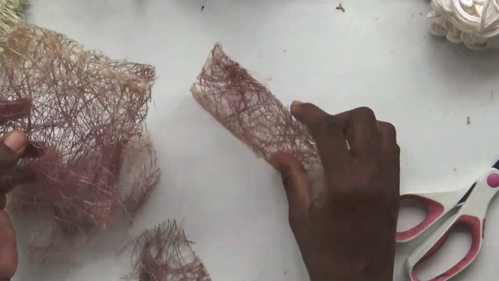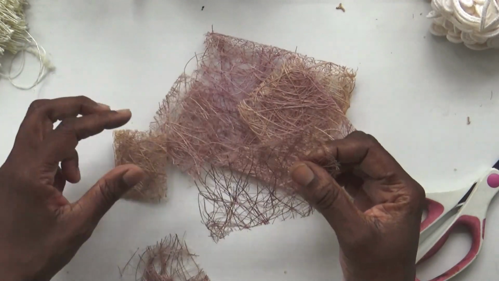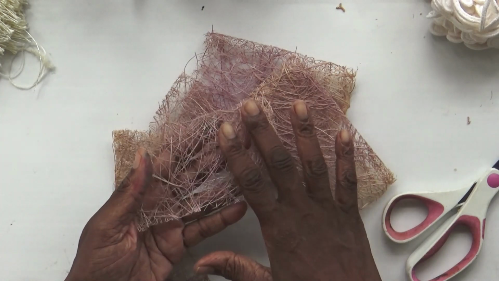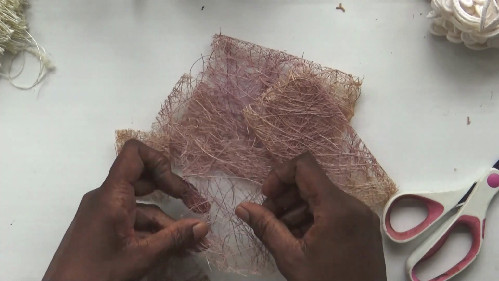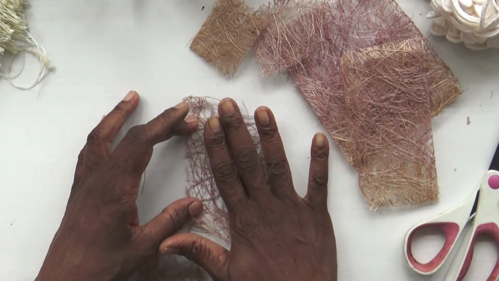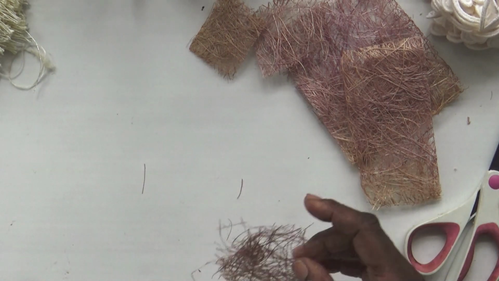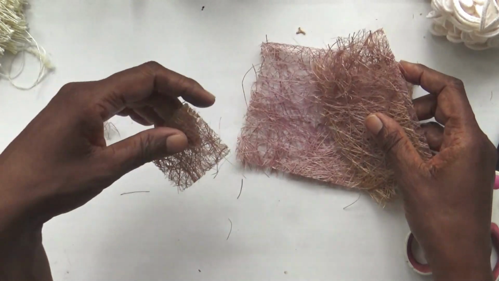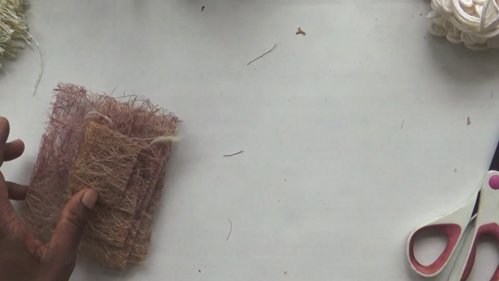So I'm still looking for that way. But these smaller bits with the holes will make nice texture, nice stenciling, a nice addition to the fabric, depending on what fabric you've got. And if you use this as a stencil on there, that would be nice. So I'm going to put some aside so that we can experiment next week with some of these things.